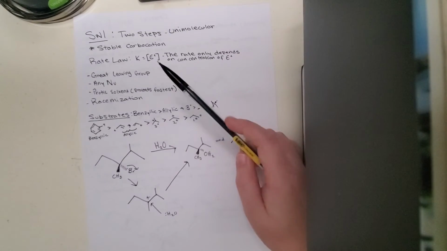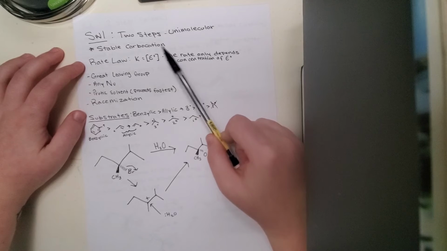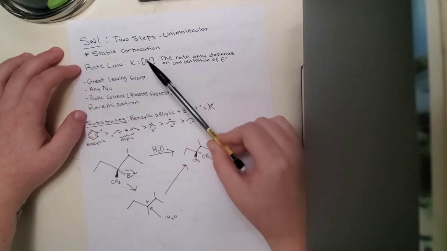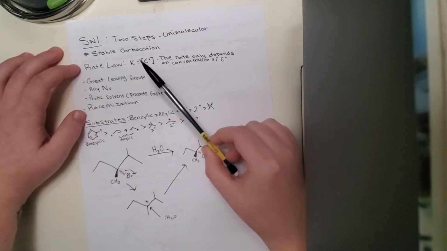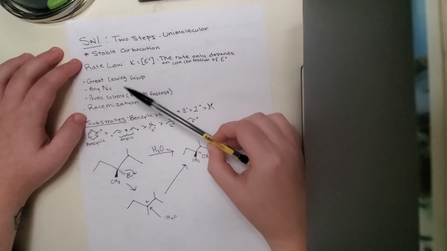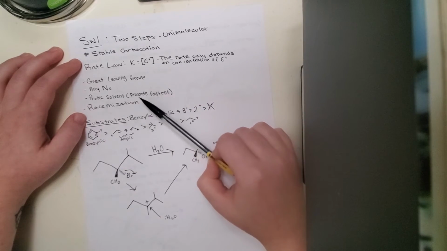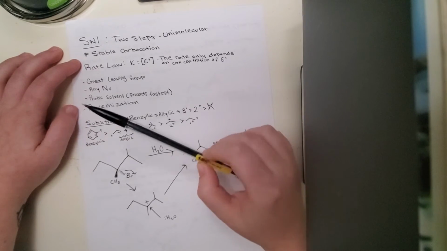For an SN1, it's two steps and it's unimolecular. You need a very stable carbocation. The rate law depends on the concentration of the electrophile. It has a great leaving group, any nucleophile will work, and a protic solvent, it will be fastest with a protic solvent, and racemization.